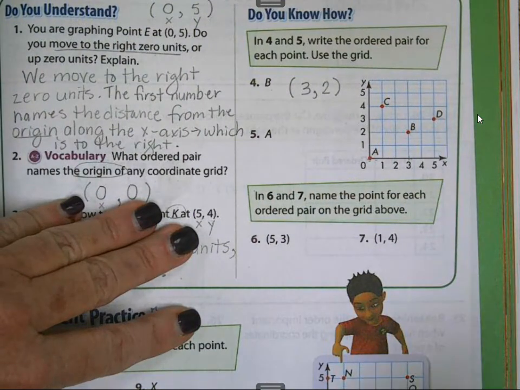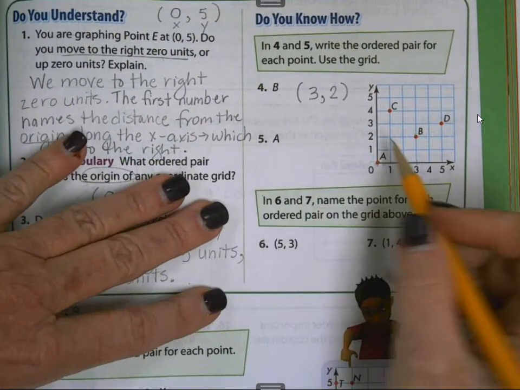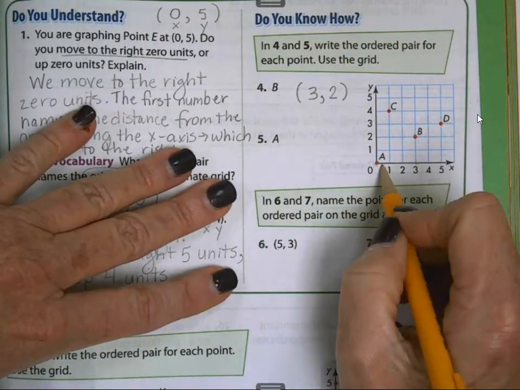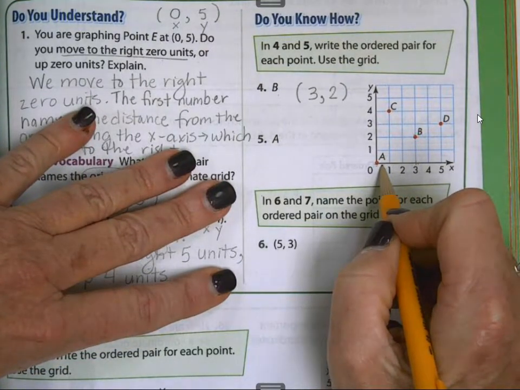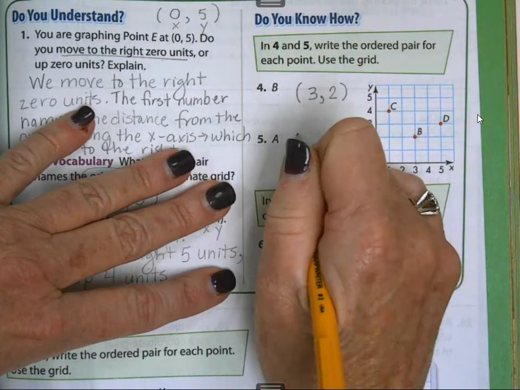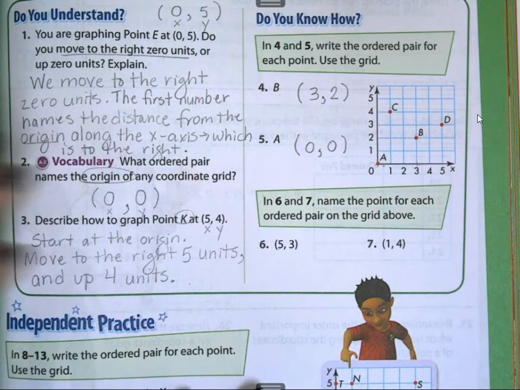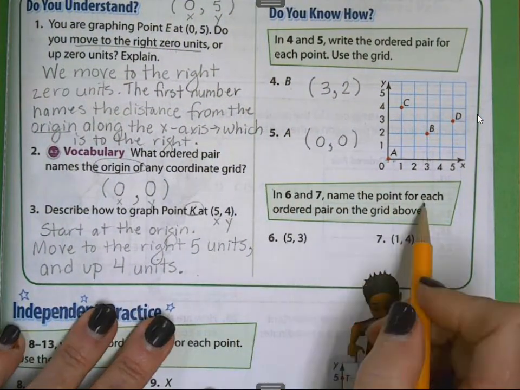Think of it as the address. All right, let's look at A. Oh, A, we already did that. A is the origin, right? We don't move any on the x-axis and we don't move any up on the y. So 0, 0.